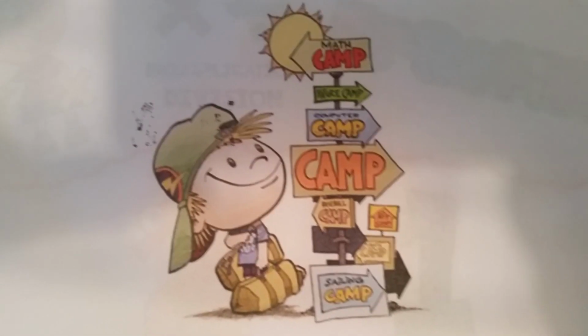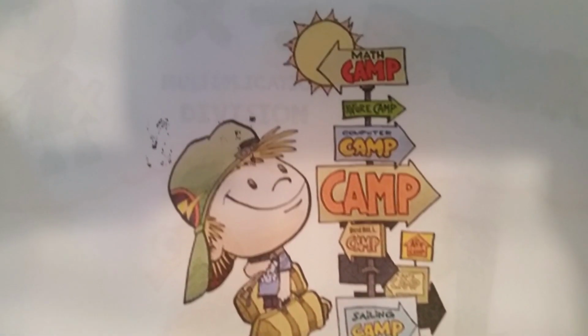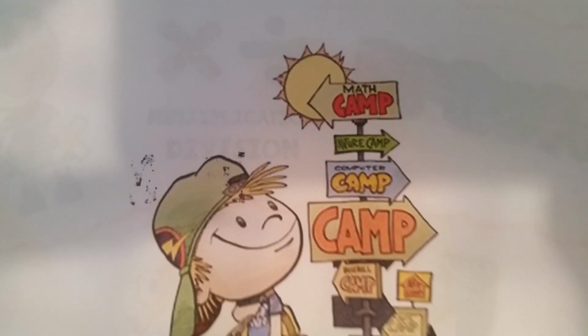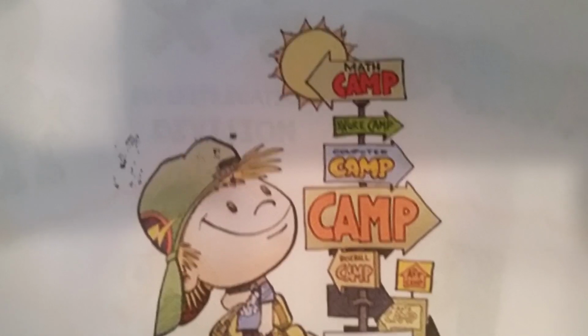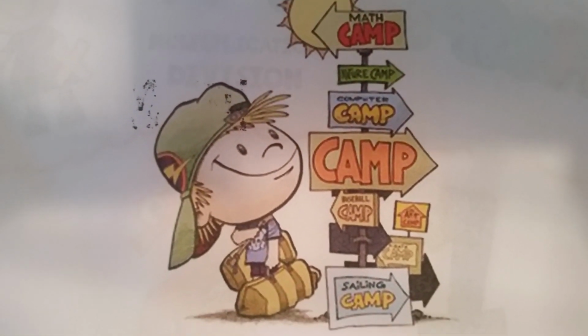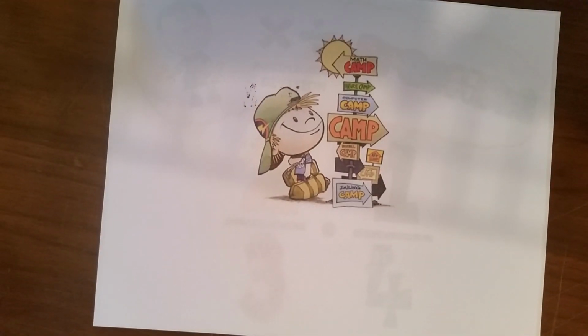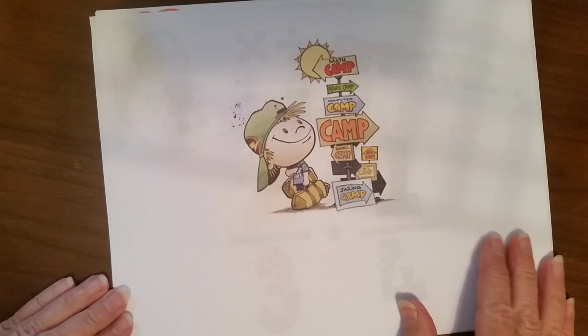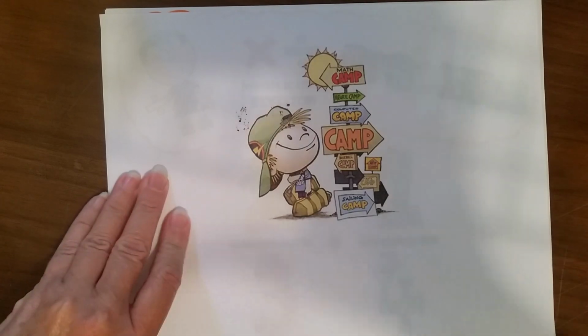Which camp should we go to? Well, let's see. We could go to math camp. Ooh, just went out of focus. Nature camp, I think it says. Computer camp. A couple more camps. Sailing camp. You know what? Let's just go to math camp. I think that would be fun. Okay, let's do it. And let's see what's going on today at math camp.